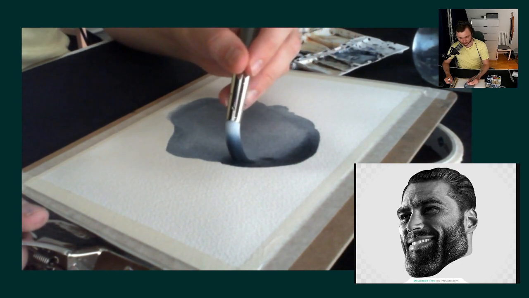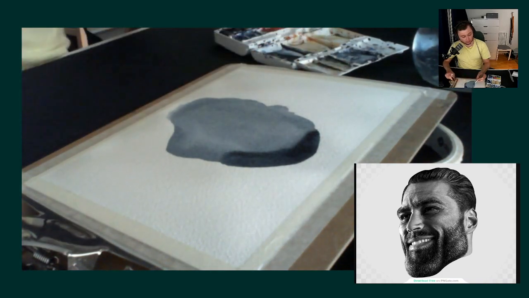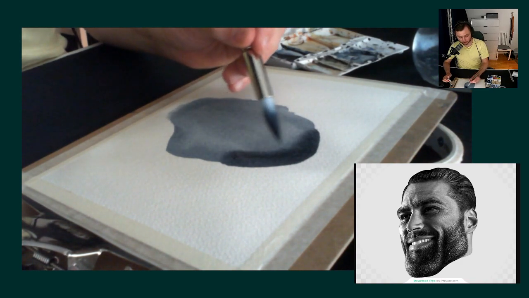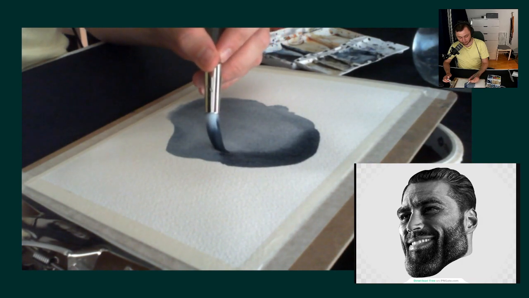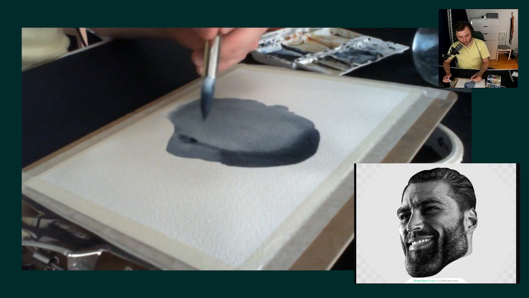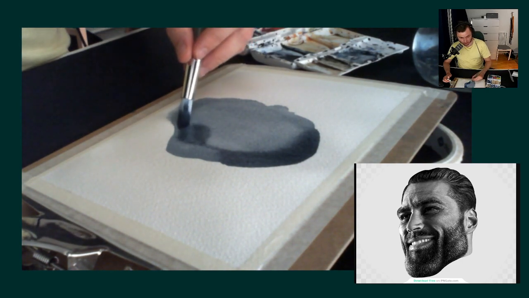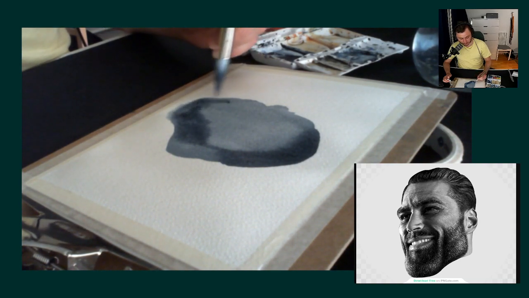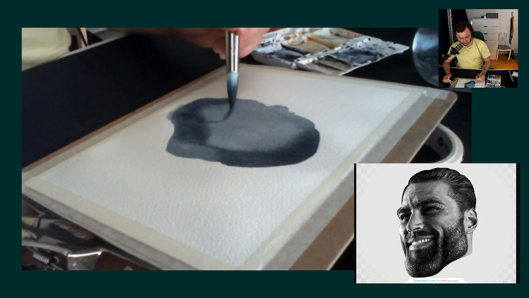Get that color in here, you know? And this is gonna spread out like crazy. Don't know why I did this, but let's direct some of it down here. Let's get those beards going. Should have left some whites for his teeth, you know?